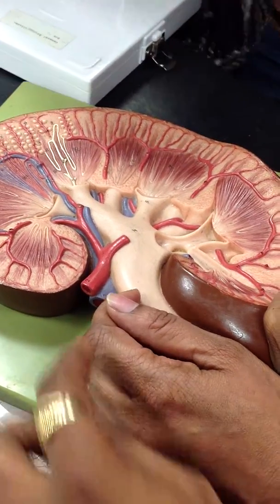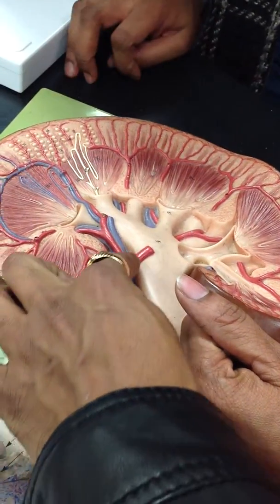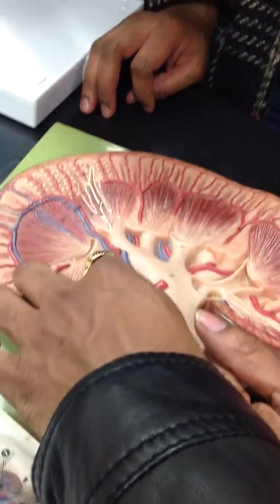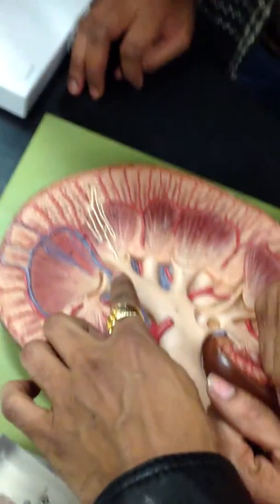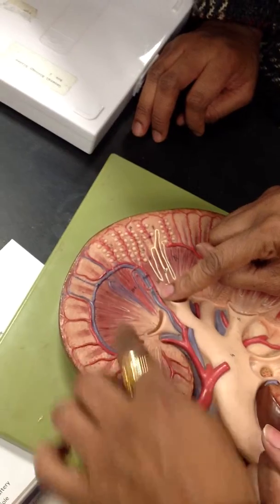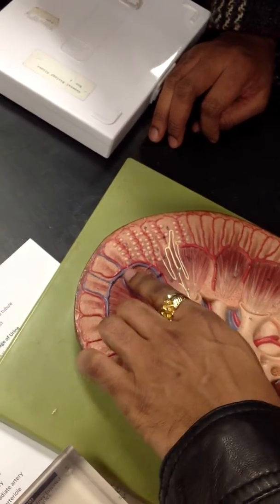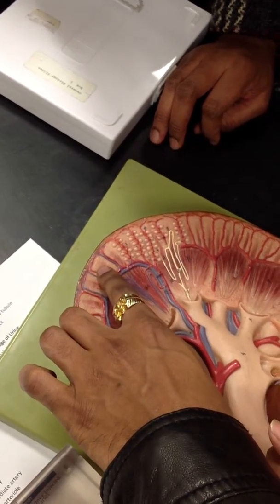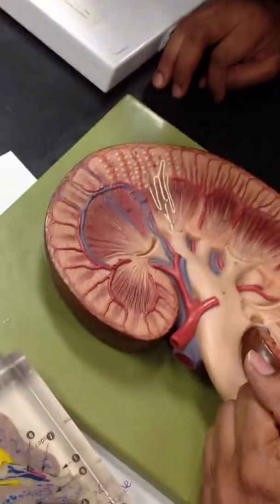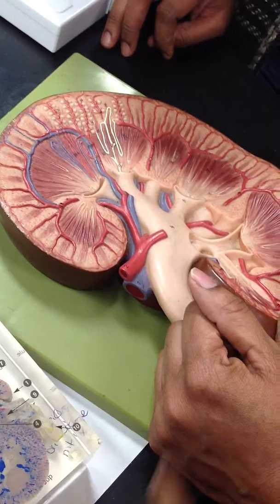So again, can you do a recap? Renal artery coming in, segmental artery. Then when it curves, right here first, this is the interlobar. Arcuate, and then the cortical radiate. Remember, it radiates out. Then it travels and comes into the corpuscle.